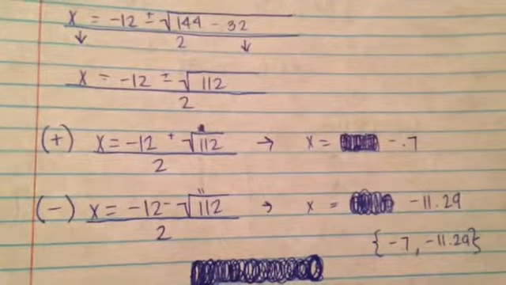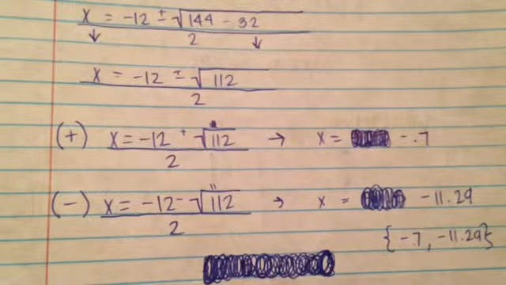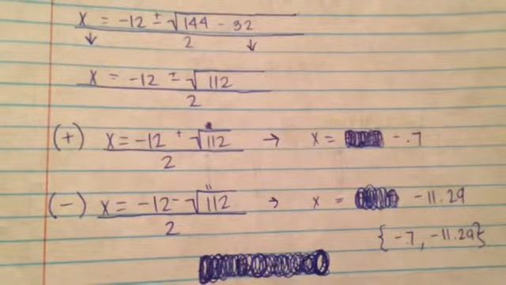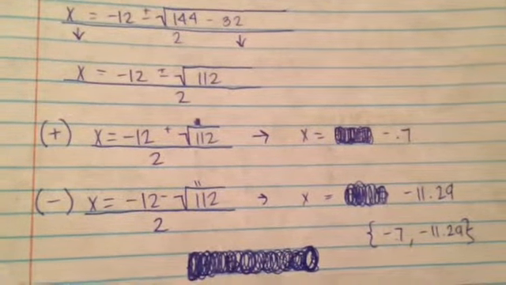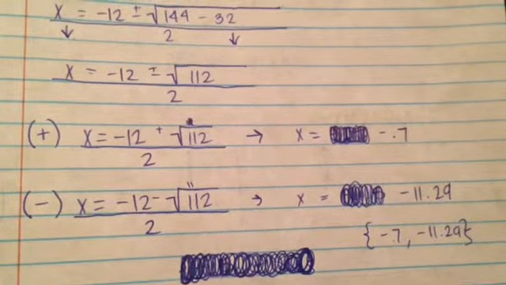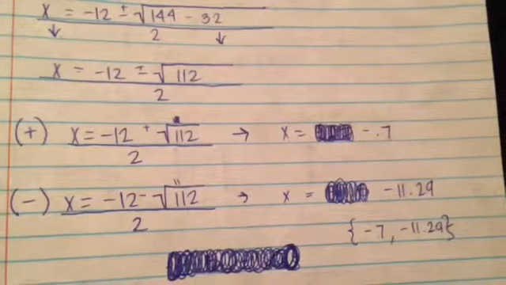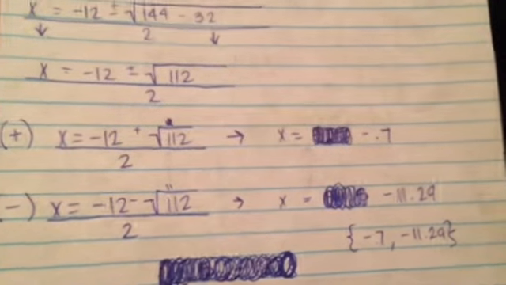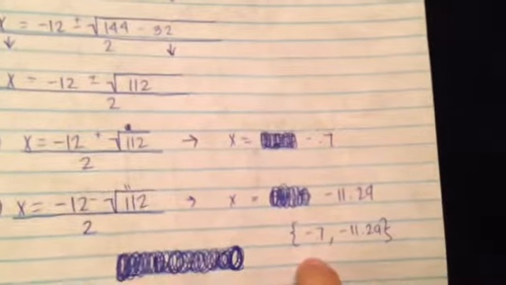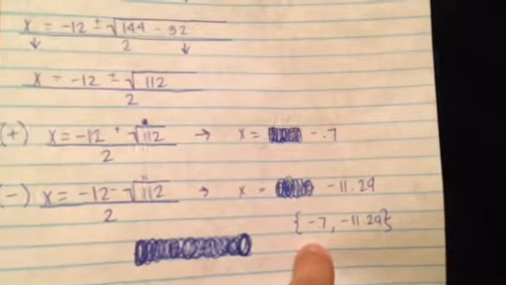For the plus or minus, you have to find the answer if you add the square root of 112 or subtract the square root of 112 with all the values given. So for plus we got -0.7, and for minus we got -11.29. And instead of writing your answer in parentheses, we write them in brackets because parentheses is for finding a vertex.